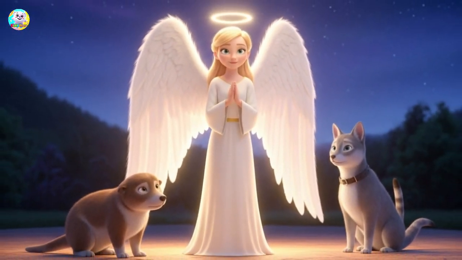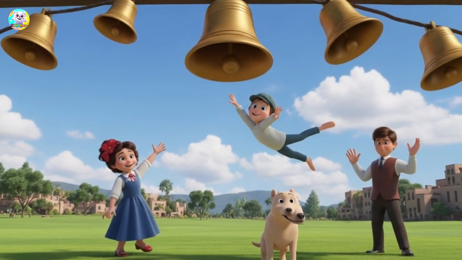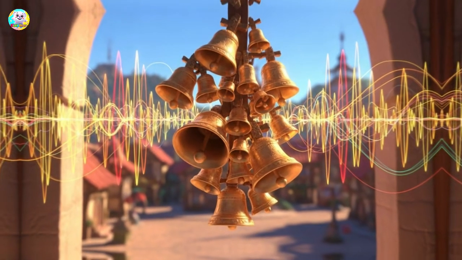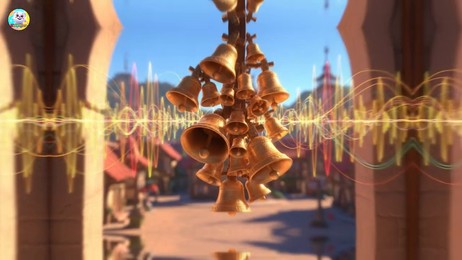A is for angel, shining so fair. B is for bells, ringing the air. C is for candy cane, stripes red and white. D is for decorations, sparkling bright.